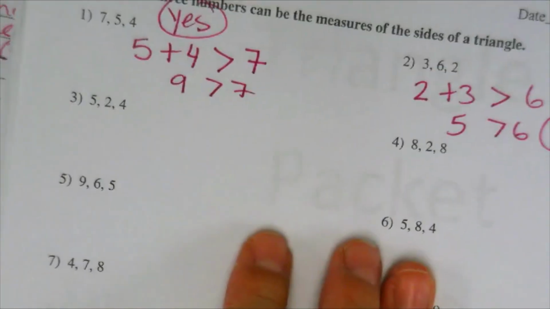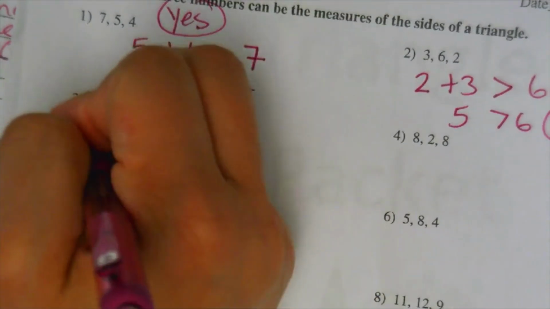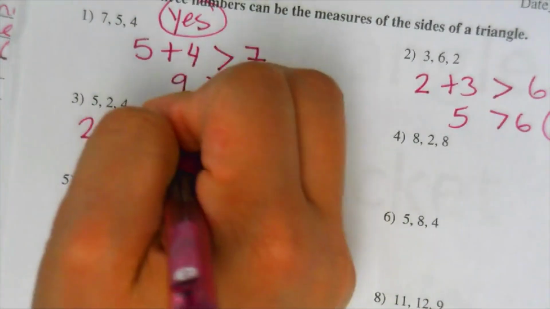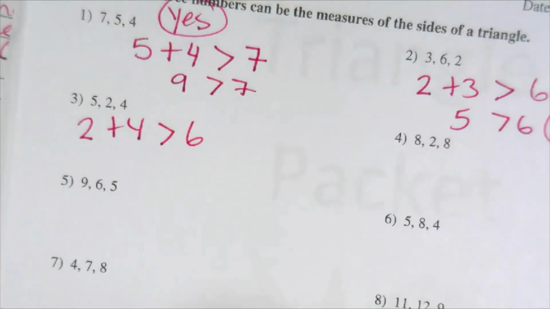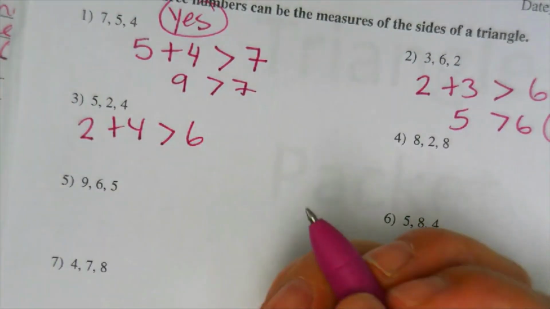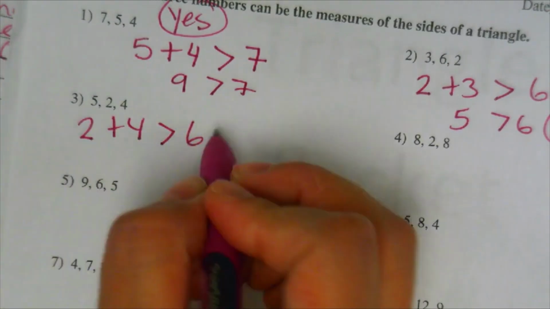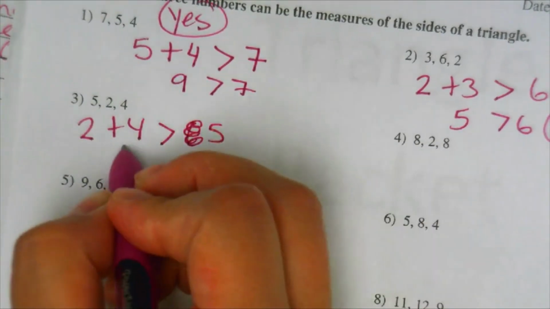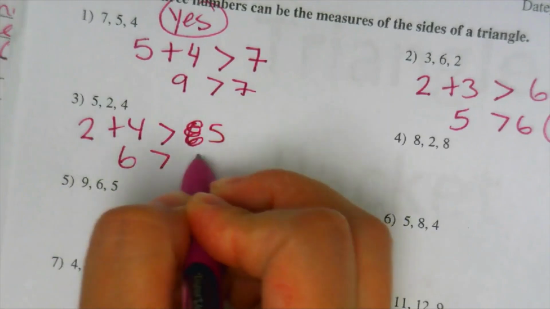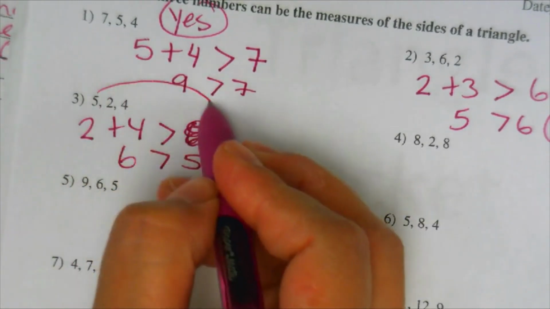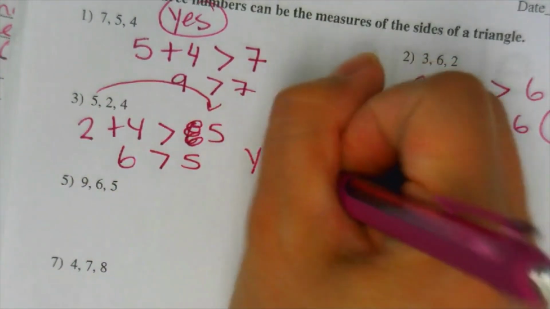What are my two smallest sides? So you add the two smallest sides and you see if it's greater than the longest side. What's 2 plus 4? 6. Is 6 greater than 5, which is your longest side? Yes. So you just put yes.